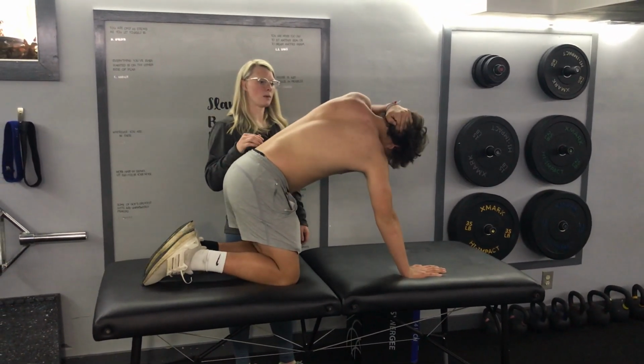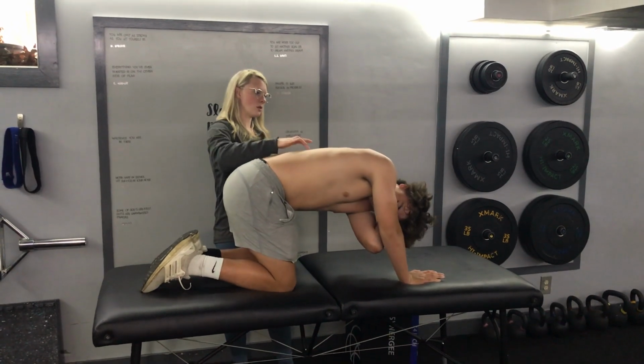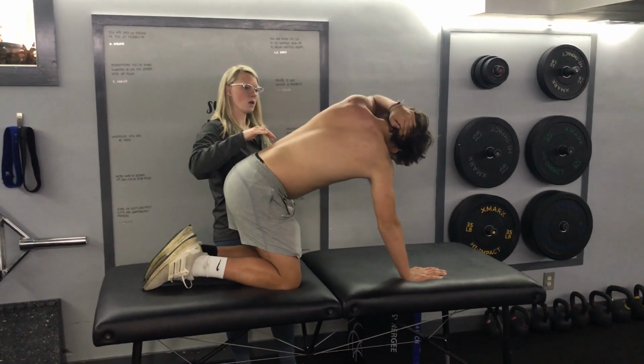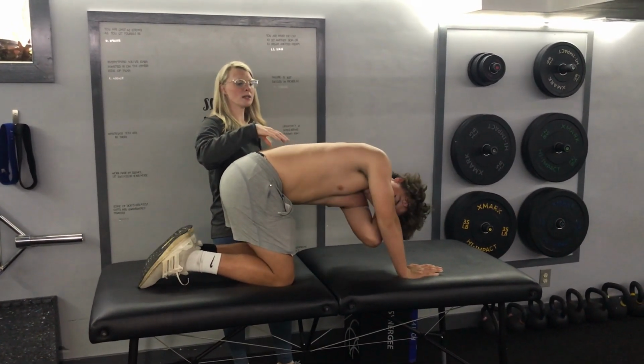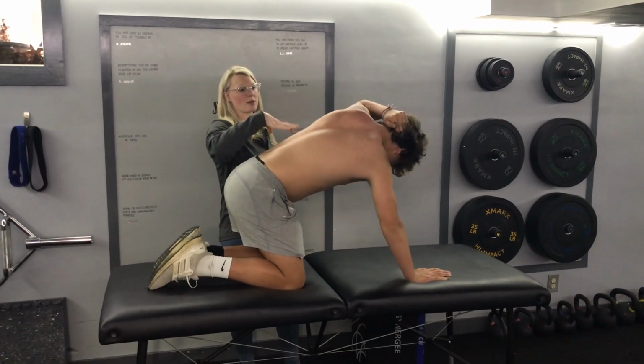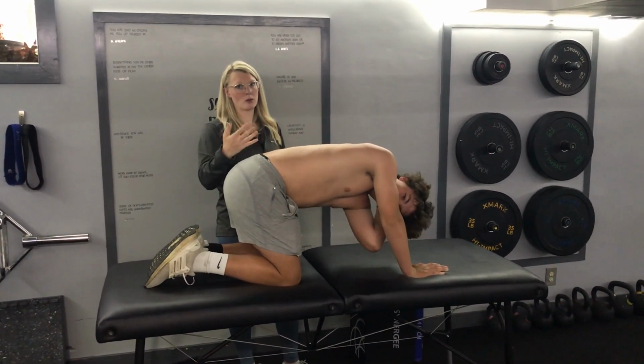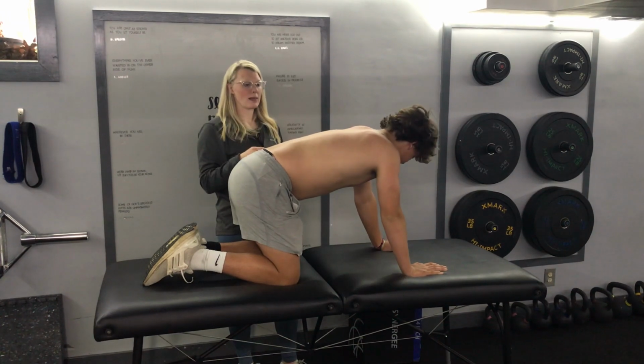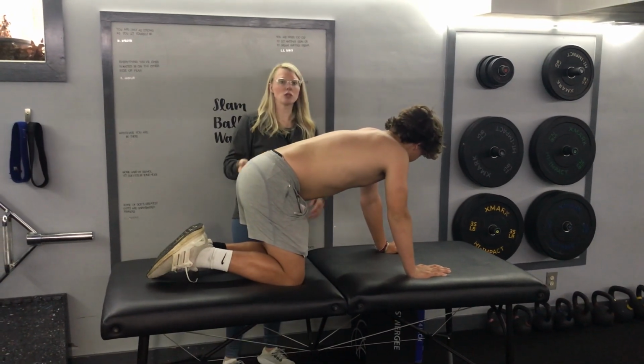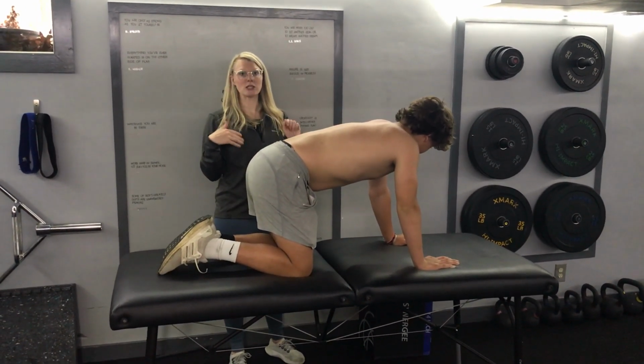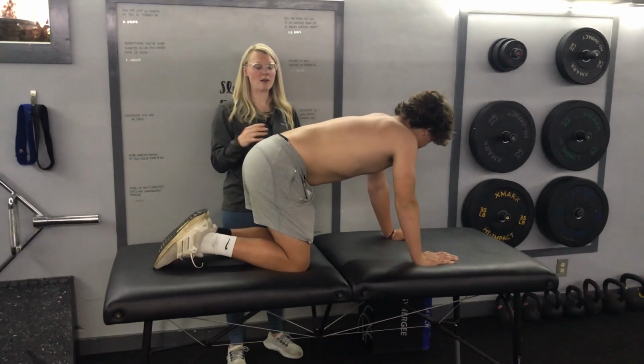Come all the way up. Is that as much as you can come up? Yeah. Okay. So we do see more deficits on the right side than on the left side. And again, just arbitrarily, we're not actually evaluating that. The next test we'll have him do is just a shoulder flexion test. And again, we're just looking at that lat range of motion.